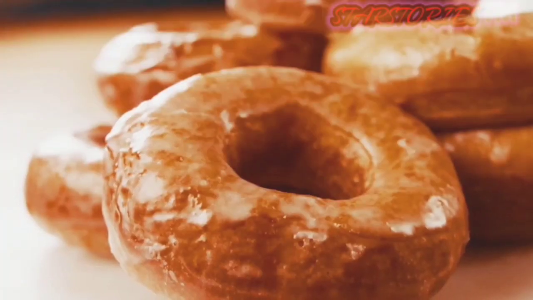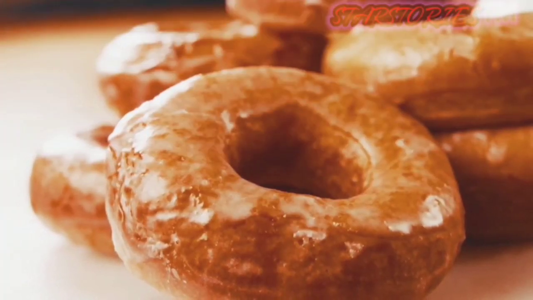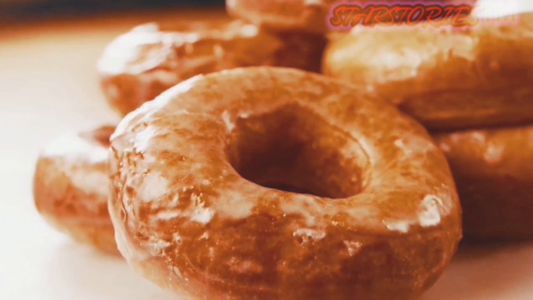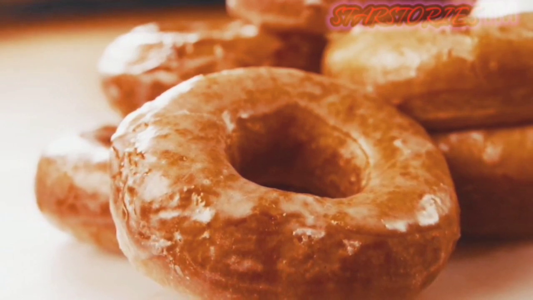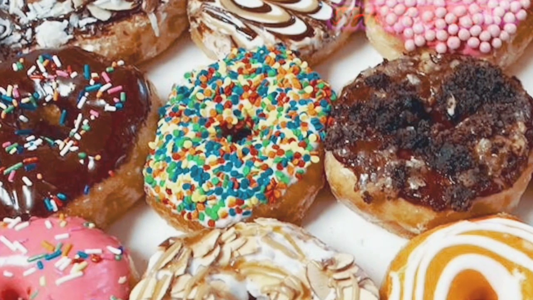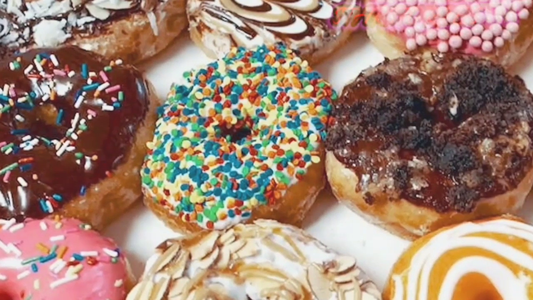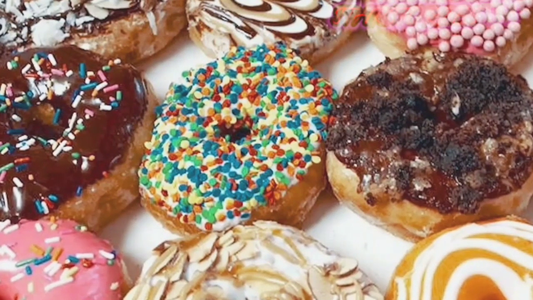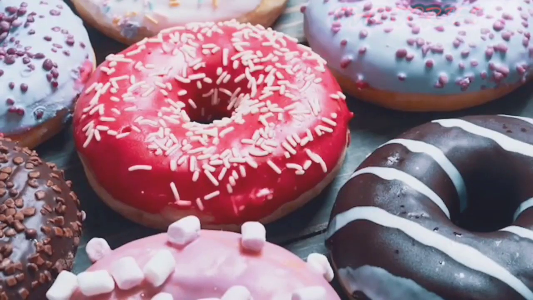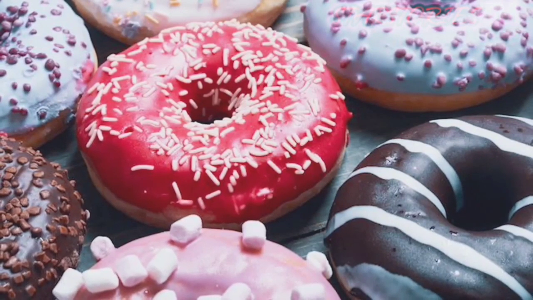Instructions: in a large bowl, whisk together the flour, sugar, baking powder, nutmeg, and salt. In a separate bowl, whisk together the milk, eggs, and melted butter until well combined. Pour the wet ingredients into the dry ingredients and stir until just combined. Turn the dough out onto a floured surface and knead until it comes together in a smooth ball.